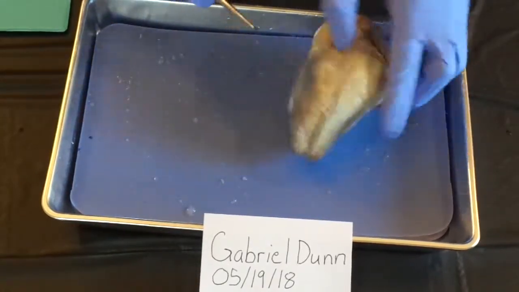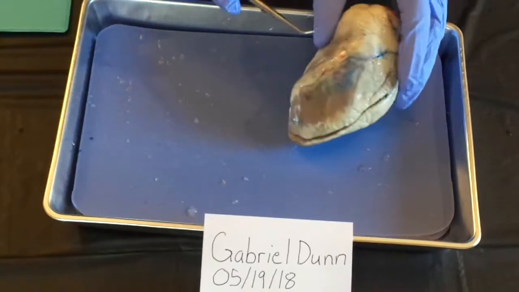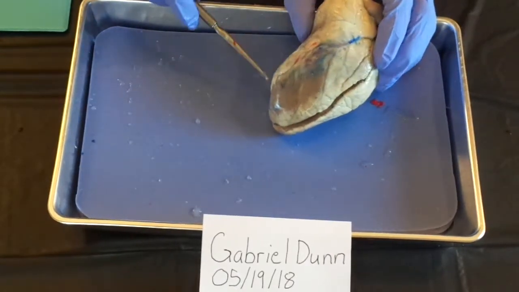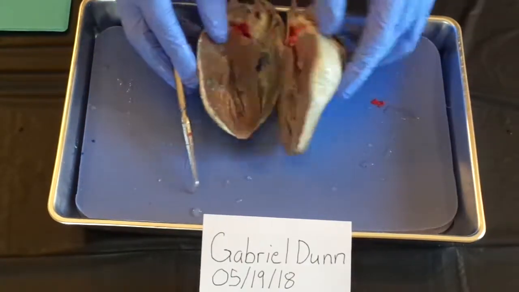You can see all these different veins. Mine was kind of injected, so you can see that here's one of the coronary arteries. But yeah, that is it.